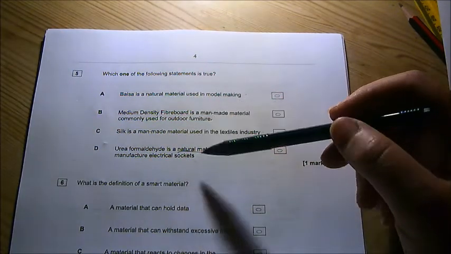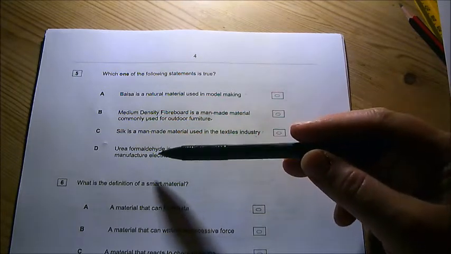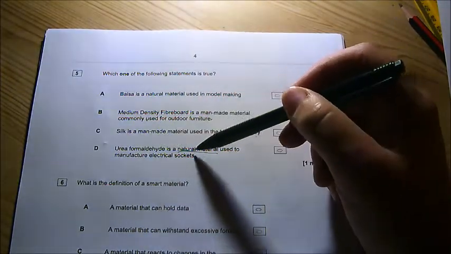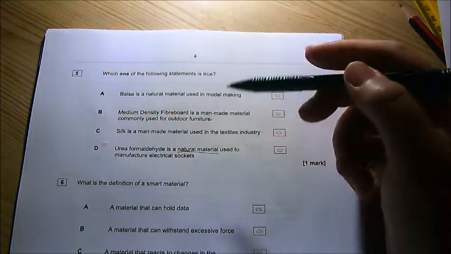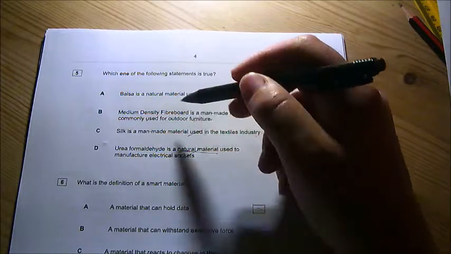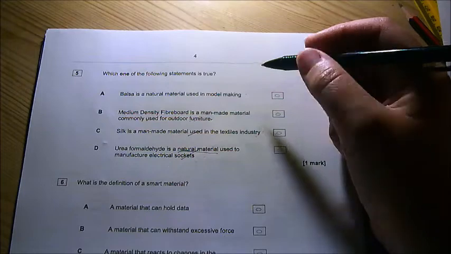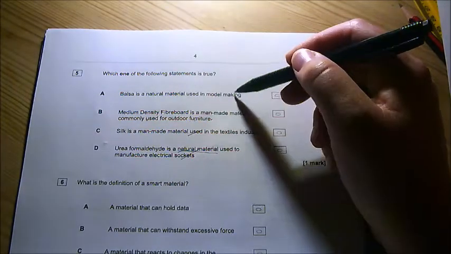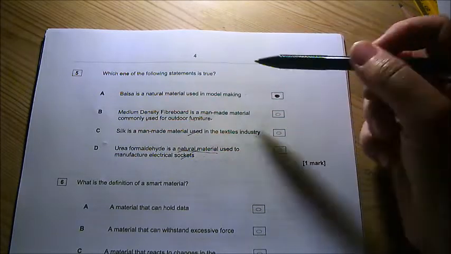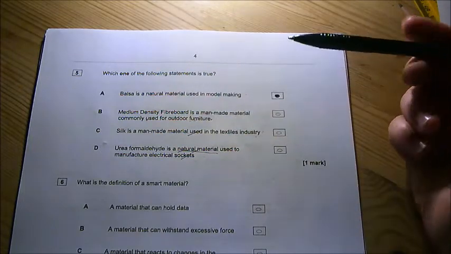And urea-formaldehyde is a natural material used to manufacture electrical sockets. Well, I know that electrical sockets are made out of plastic, so this is the sort of plastic, I think, that it's made of, in which case it's definitely not a natural material. So it's not that one. That one's false, and that one's definitely false, because I know it can't be used for outdoor furniture. Balsa is a very light but hard wood, and it's used in model making. But again, process of elimination, I know that they're wrong, in which case that one must be right.